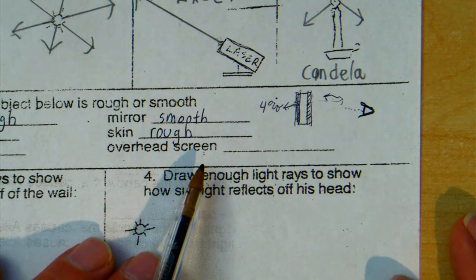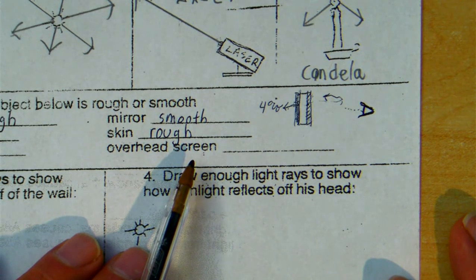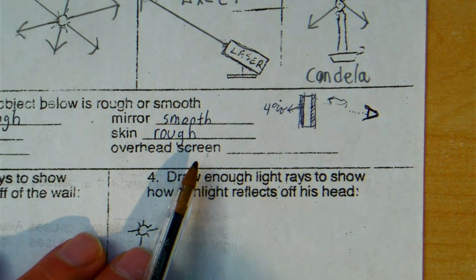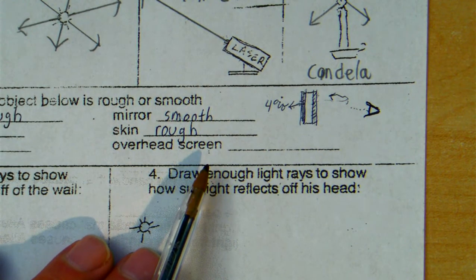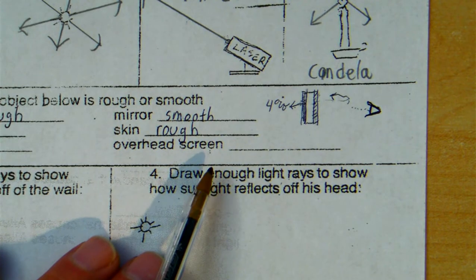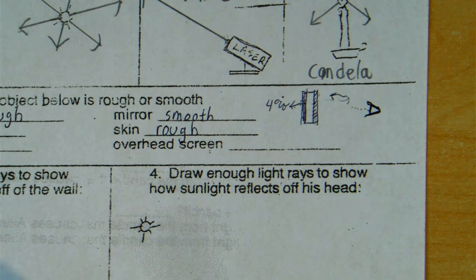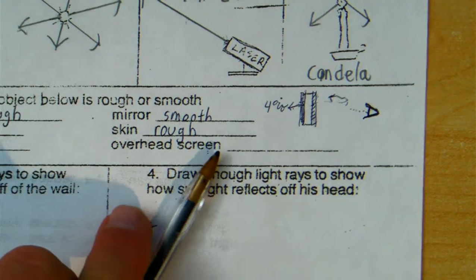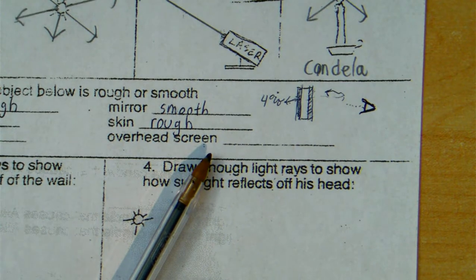Finally, an overhead screen, which means when you go into one of those old style, ancient pre-pandemic movie theaters, ha ha ha, well, you're coming back, maybe. The movie screen that you're looking at is optimized so that you can enjoy seeing the movie that's projected on it. So that leads to the interesting question: how would you classify the overhead screen that you see in the front of a standard classroom or in a movie theater? Rough or smooth?